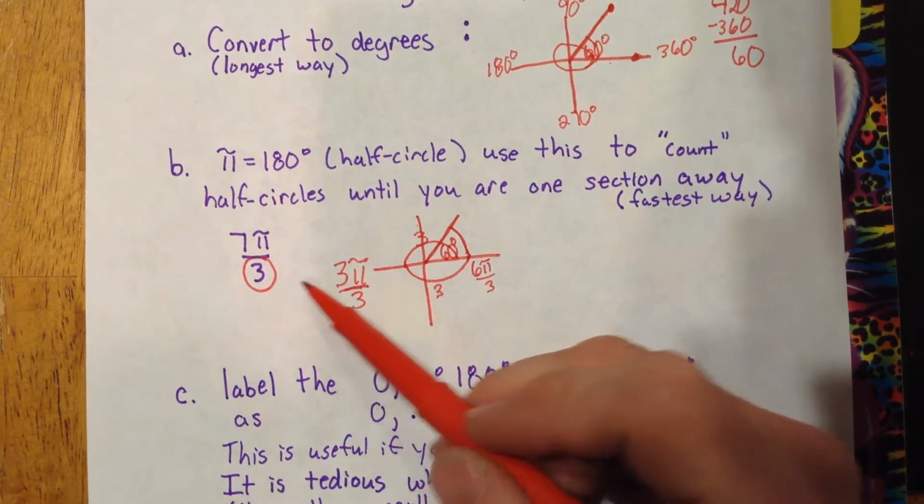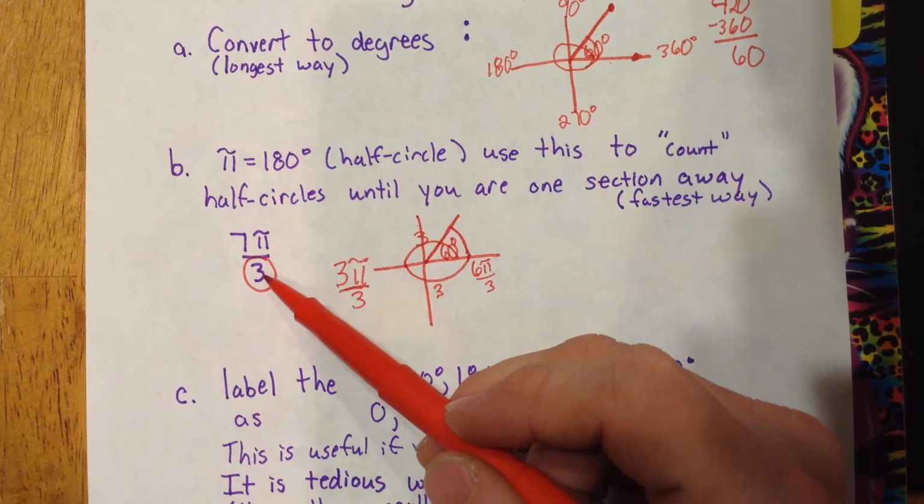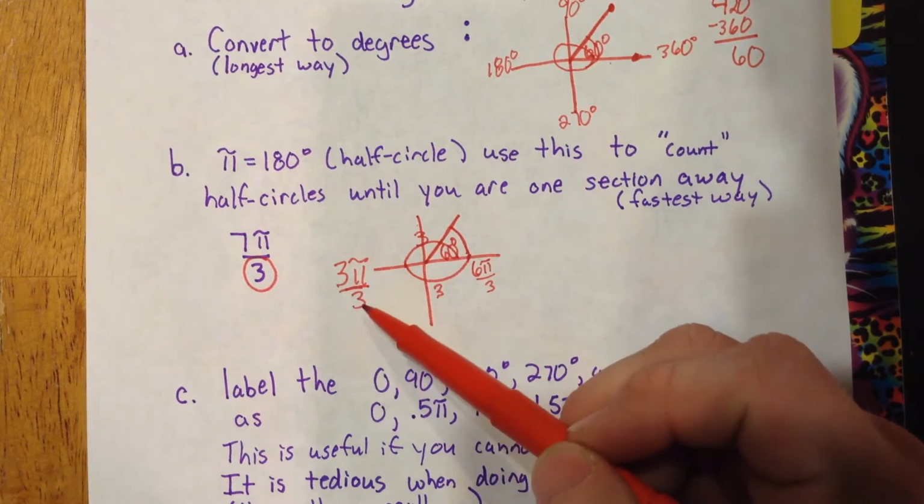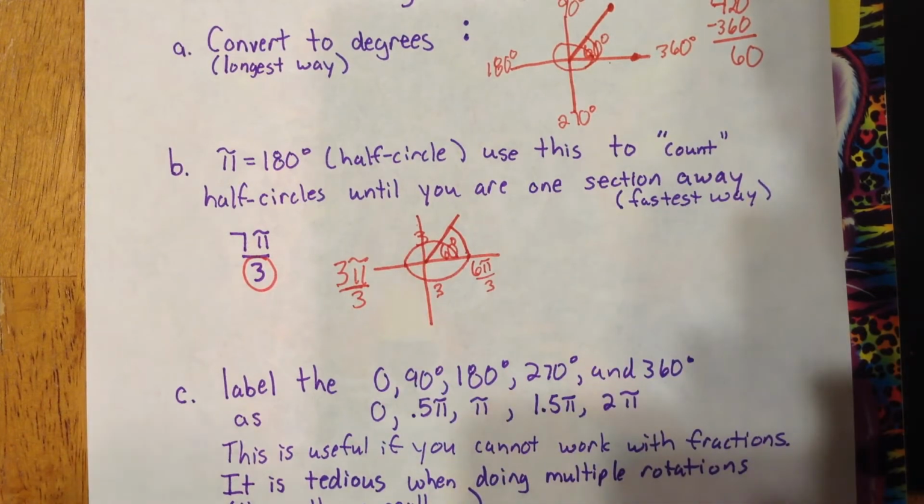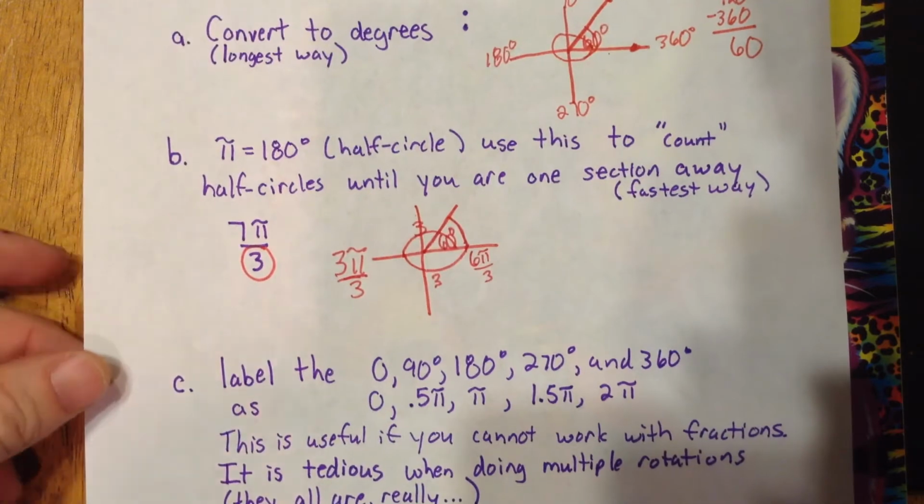If we were in fourths, we'd count 4 pi over 4. Sixth would be 6 pi over 6, and you can count your way around that, and I'll show some examples later, but this is probably the easiest way I know how, and you don't have to do a lot of work for it. I'll go faster on the next few.